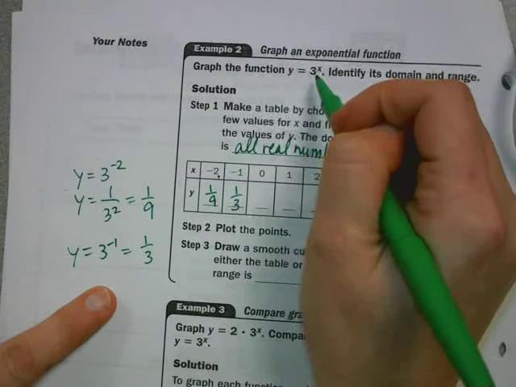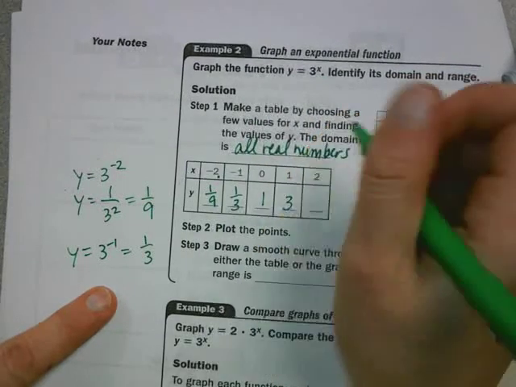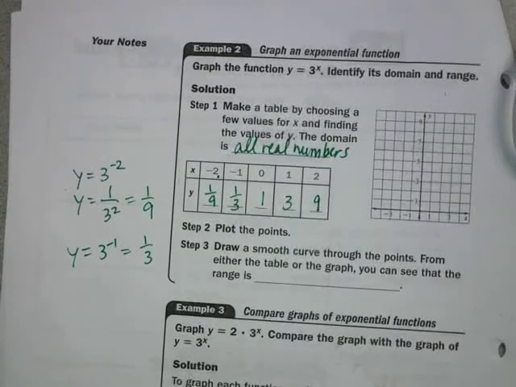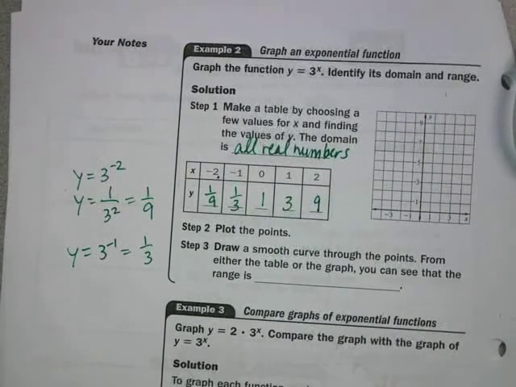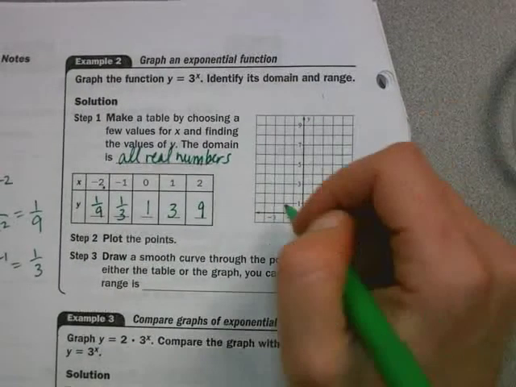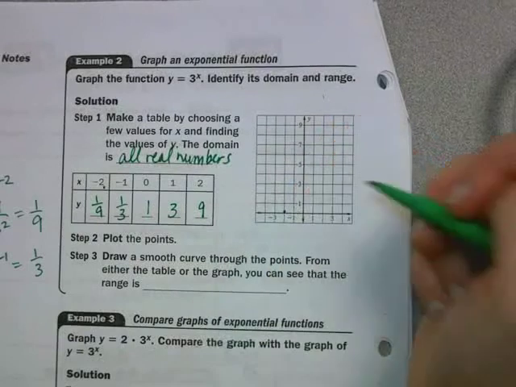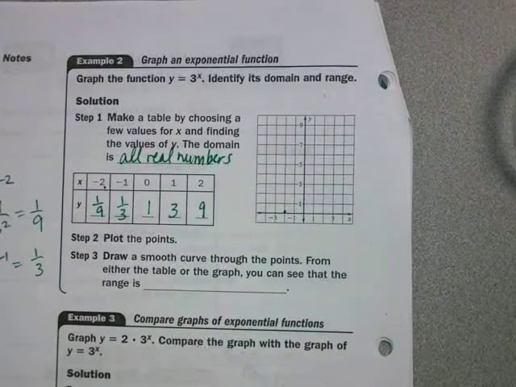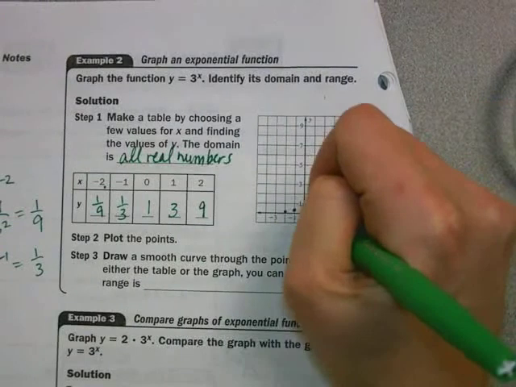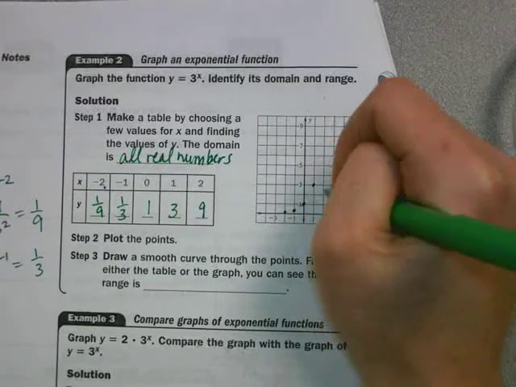Any number to the power of 0 is 1. 3 to the first power is 3, and 3 squared is 3 times 3, or 9. So this is definitely not linear, it's exponential. Step 2 is to plot the points, and you have to do a little eyeballing here. So -2 and 1/9 is almost touching the line, but it's not quite touching. -1, 1/3, you eyeball a third of the way up. 0, 1's right at its spot. 1, 3, and 2, 9.